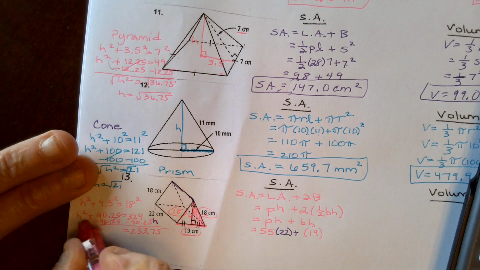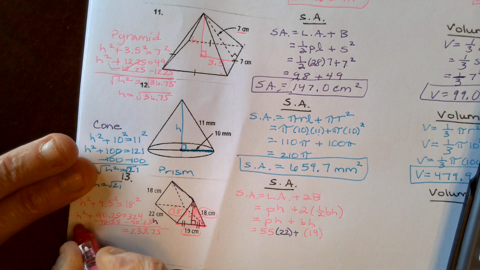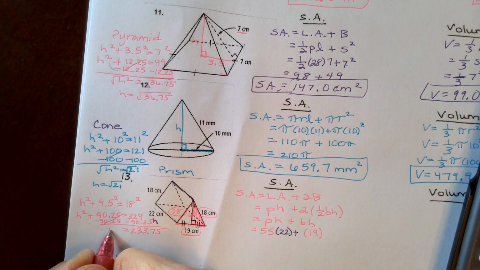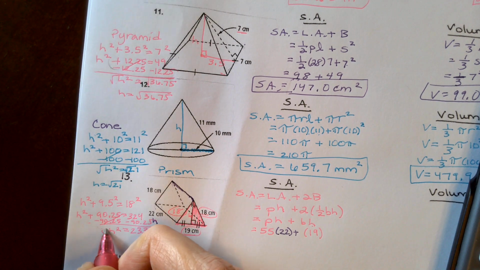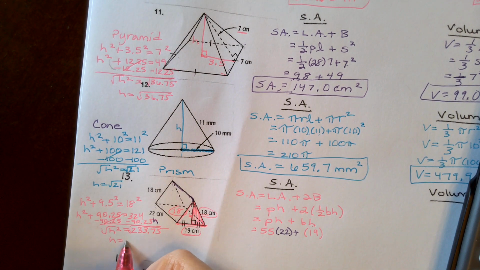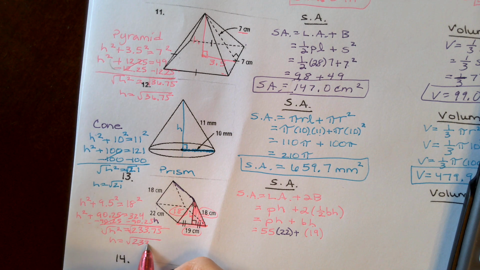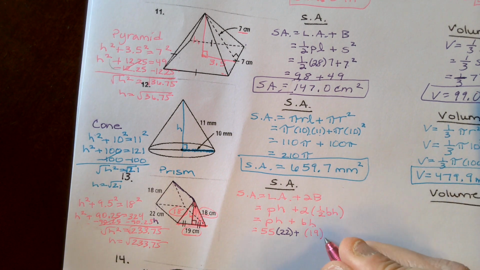I like the way I did that. Square root both sides, and there's our height. Square root of 233.75.